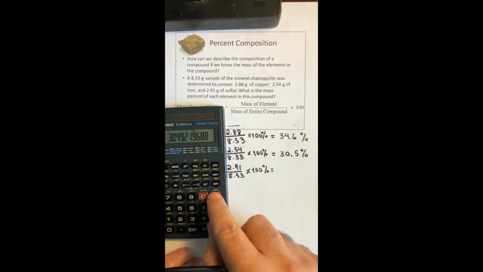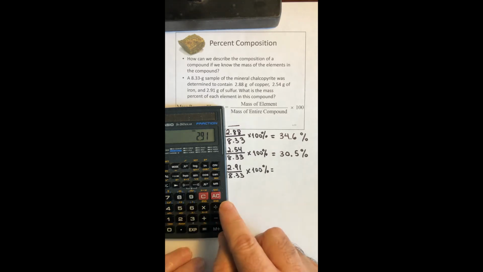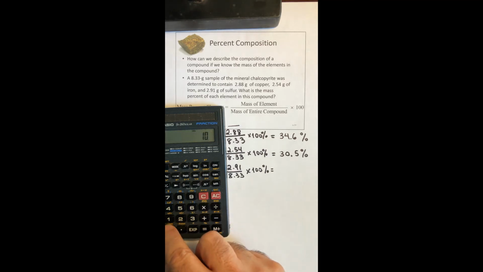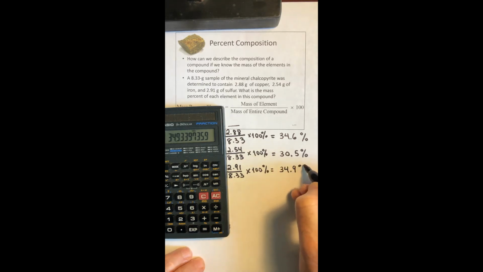And the last one that we have is the sulfur. 2.91 divided by 8.33 times 100 is 34.93, but we're going to have to leave that at 1 decimal because that gives us the full set of 3 sig figs.